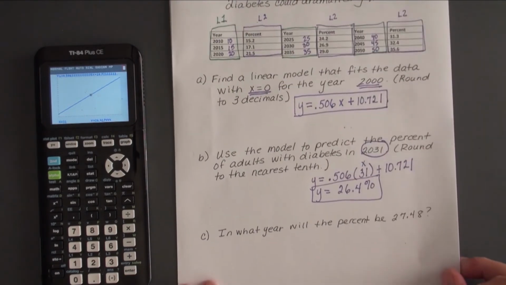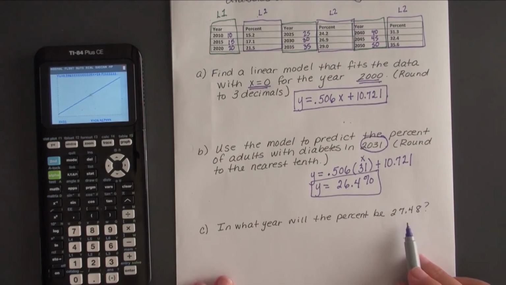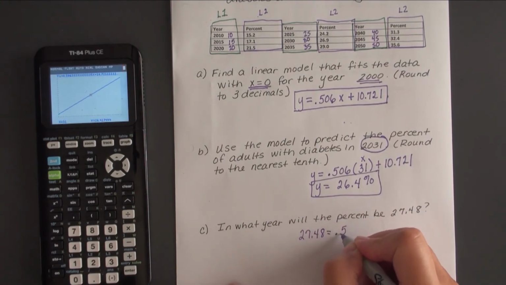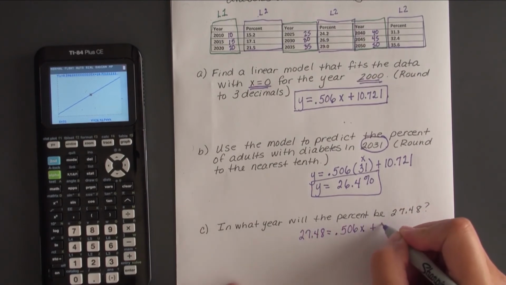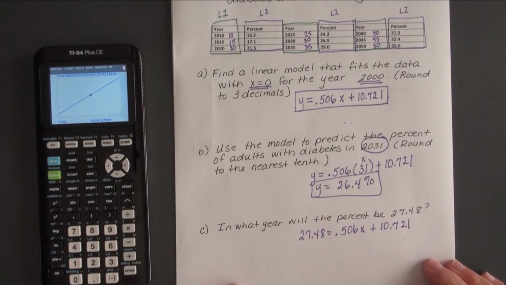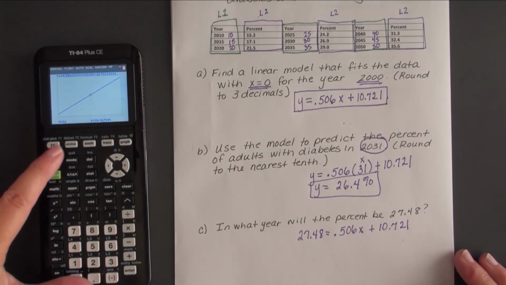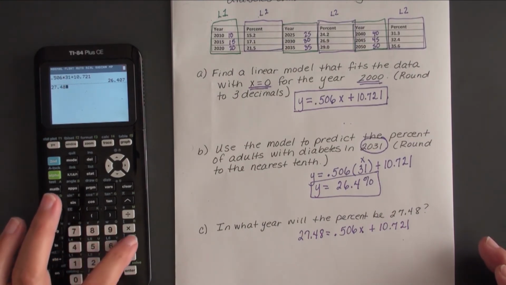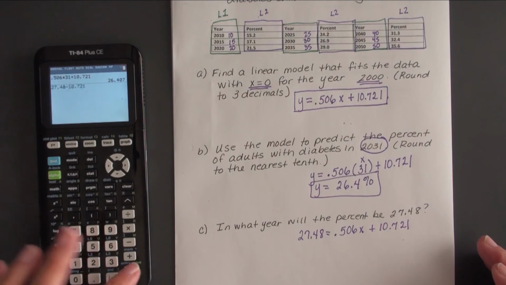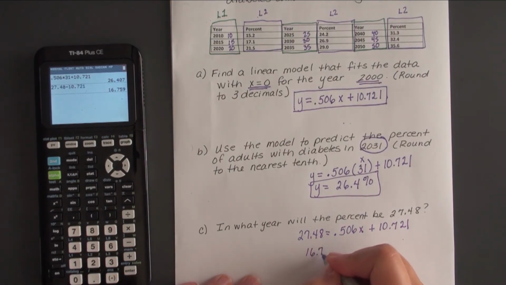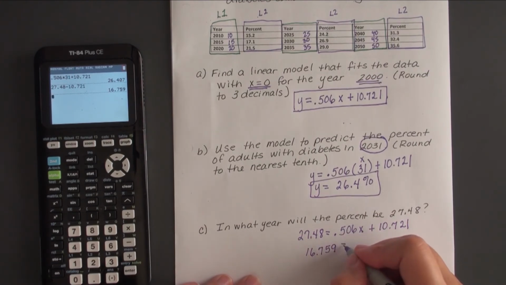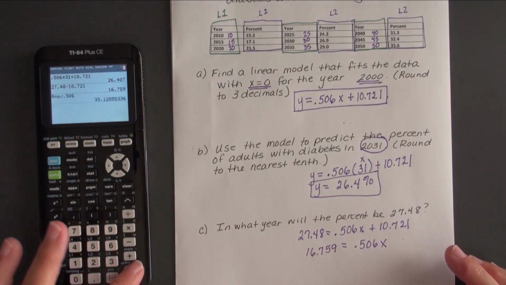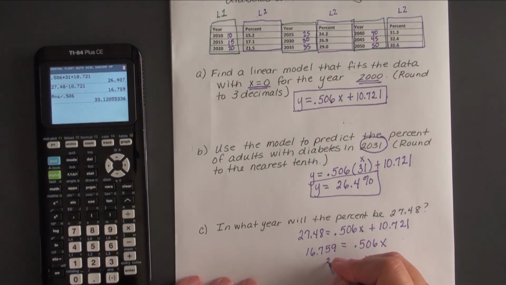Now here's our next one. In what year will the percent be 27.48? Well, in this case, 27.48 is our y. So we will solve that equation. I will subtract 27.48 minus 10.721, and we get 16.759 equals 0.506x, and now divide by 0.506, and we get x equals 33.